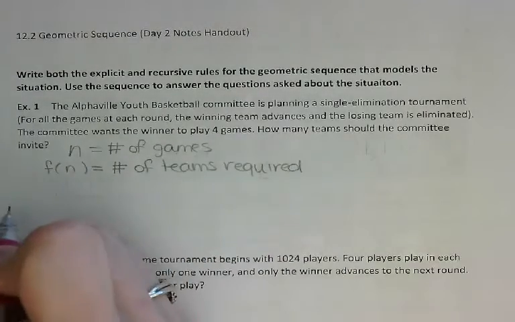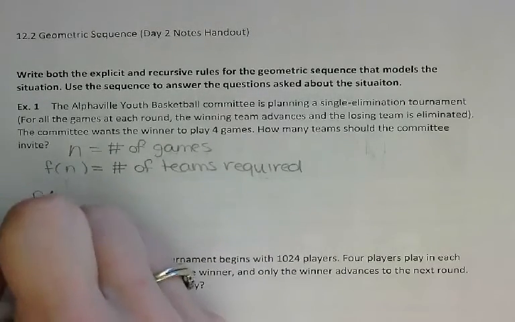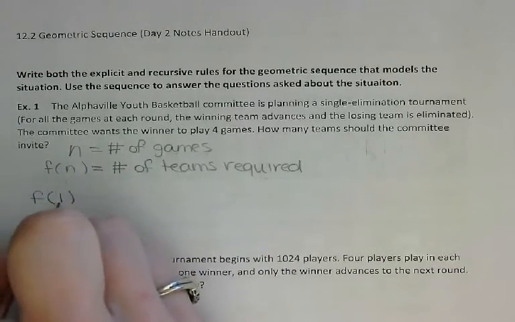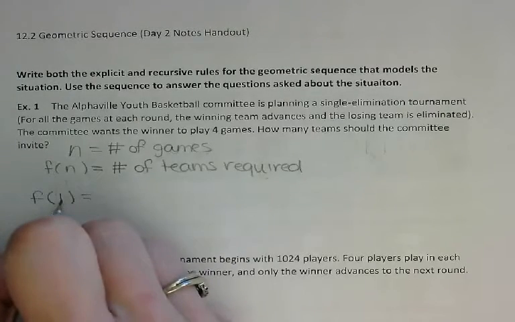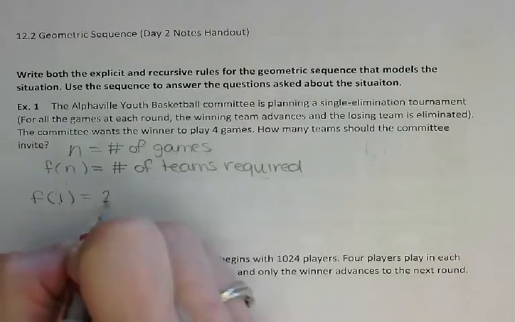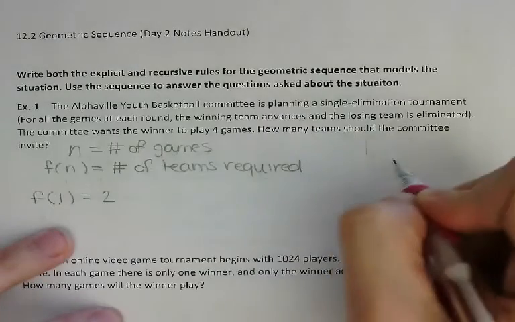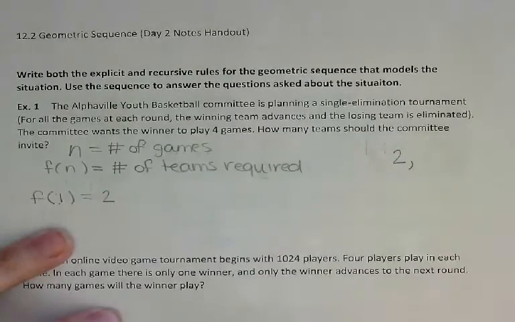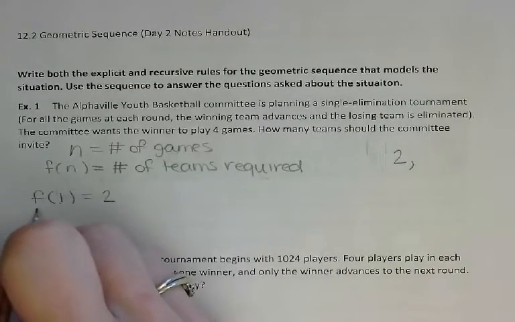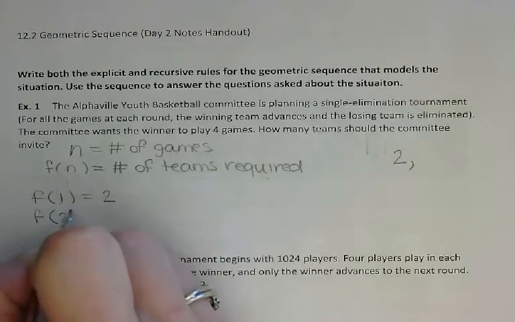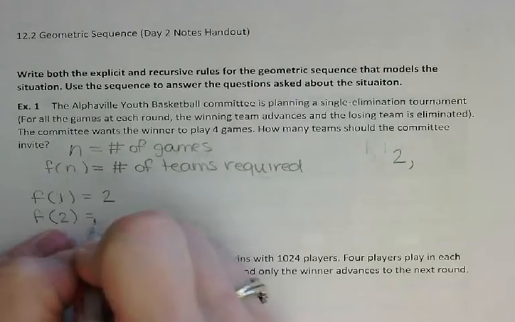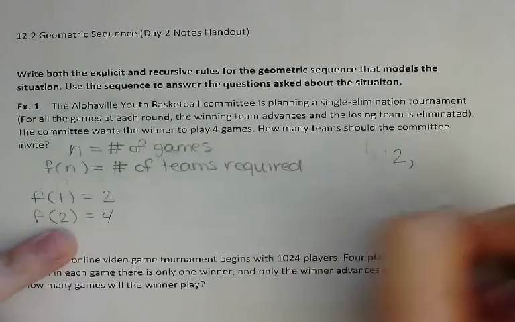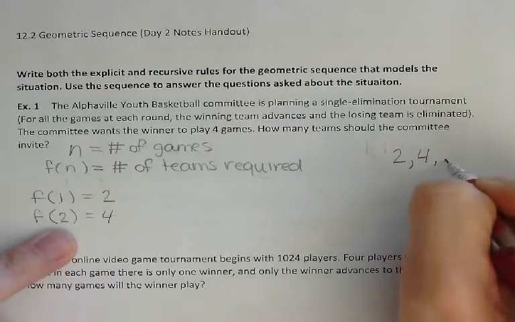All right, so let's think about it. If we're looking at a function in terms of one game being played, then if one game's being played, I would need 2 teams. I'm going to go ahead and write my sequence as a list. If I wanted to look at 2 games being played, that would require 4 teams. And then I would keep going.